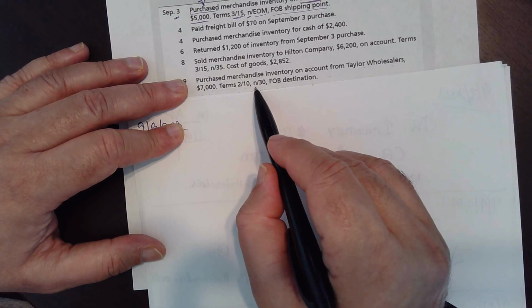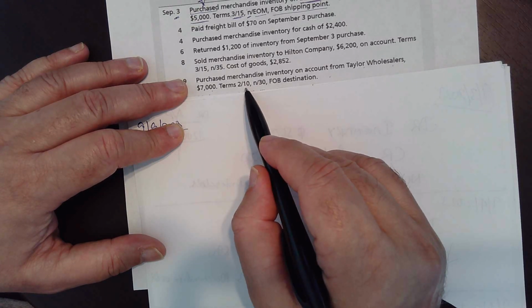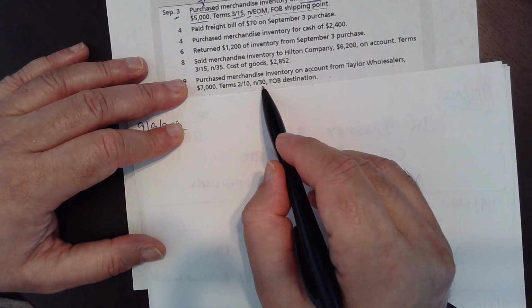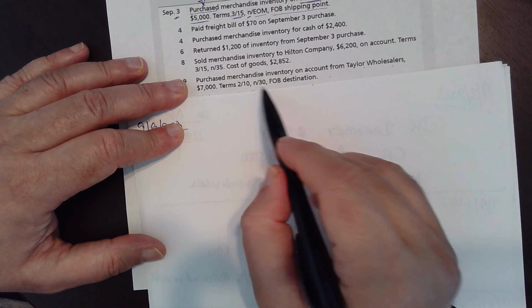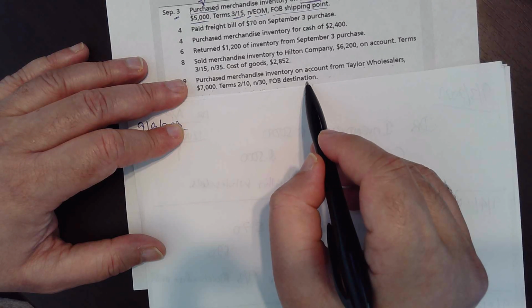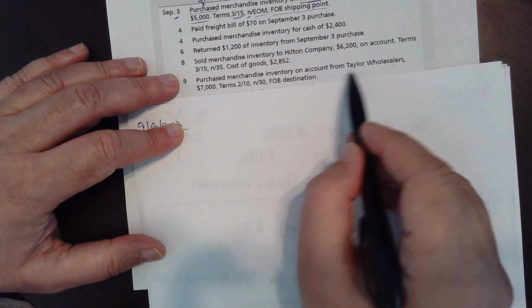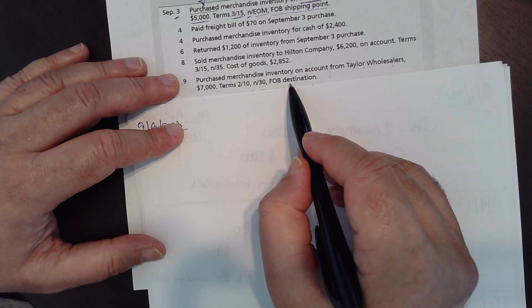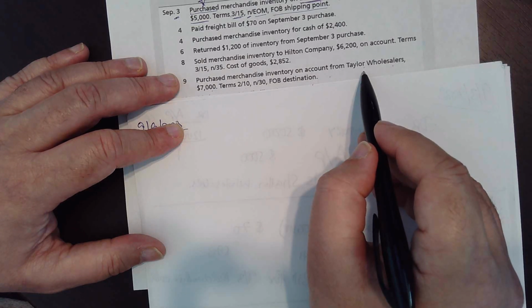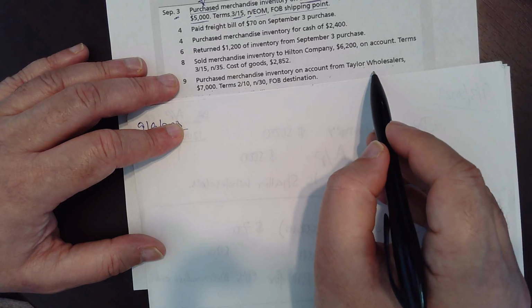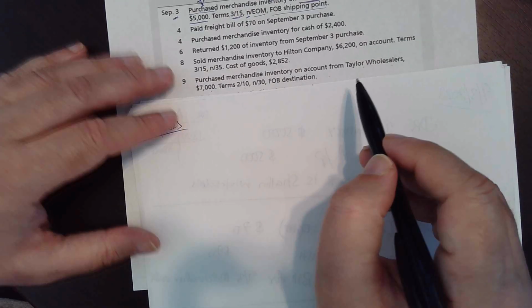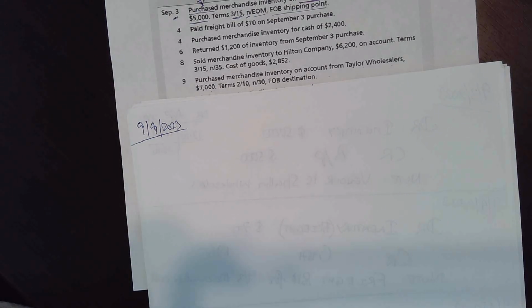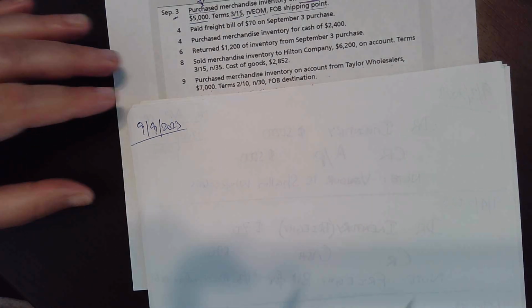And if they did not pay within 10 days, if they pay beyond 10 days, they have to pay within 30 days, the whole amount. FOB destination means once we receive this merchandise, then Taylor Wholesaler would recognize a sale, and we recognize the purchase. So FOB destination is just the opposite of FOB shipping point.